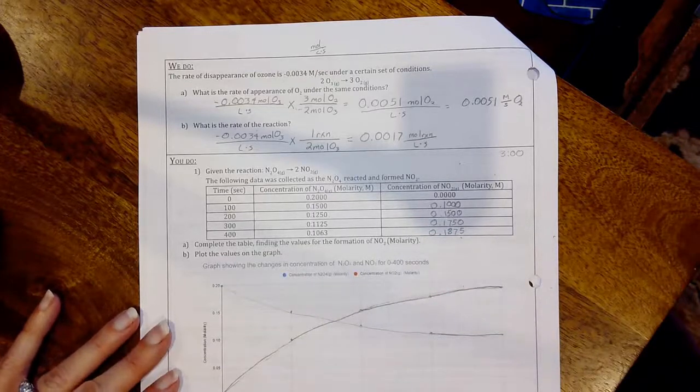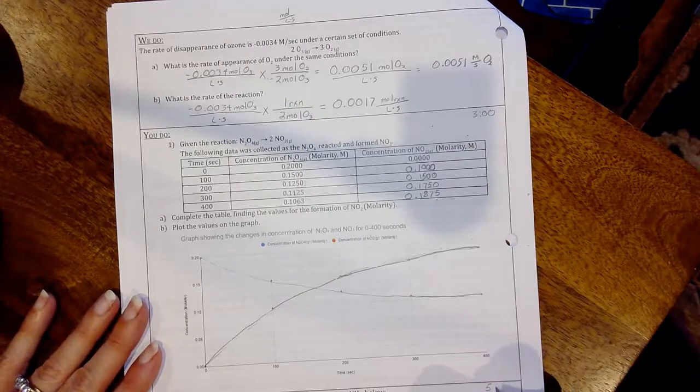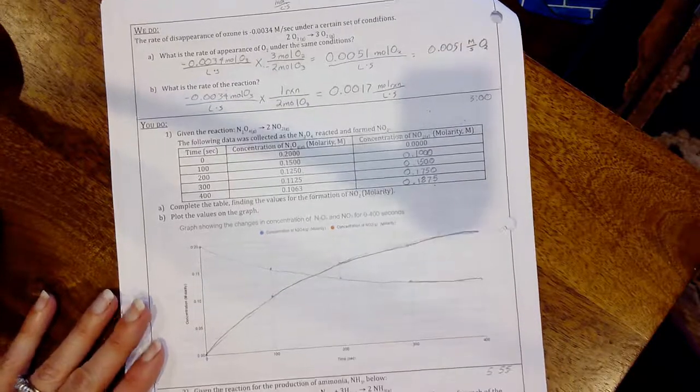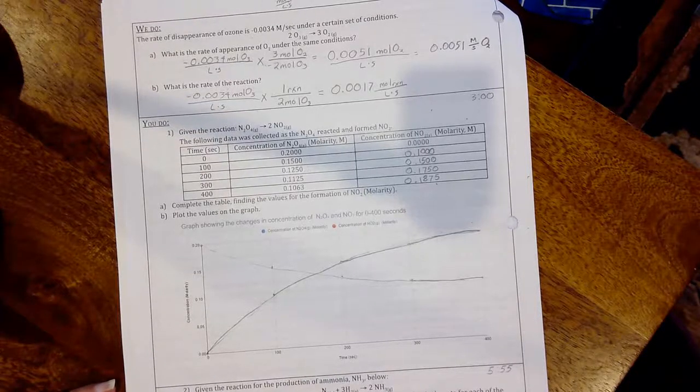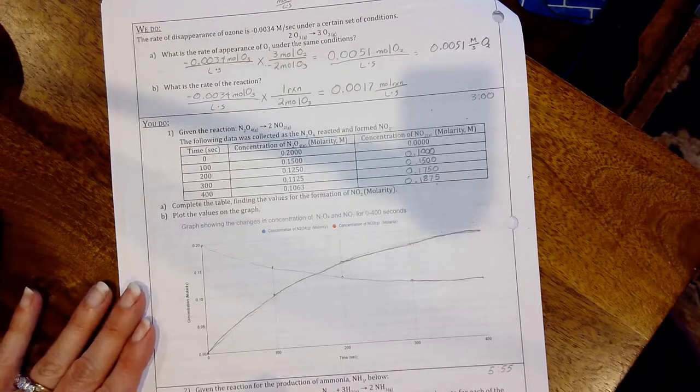All right, so if ammonia is being produced at a rate of 0.397 molar per second, again, it's just a stoichiometry problem.